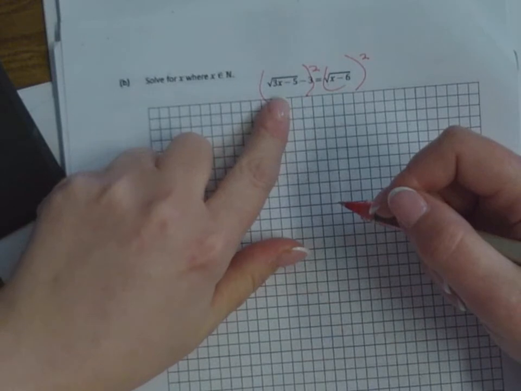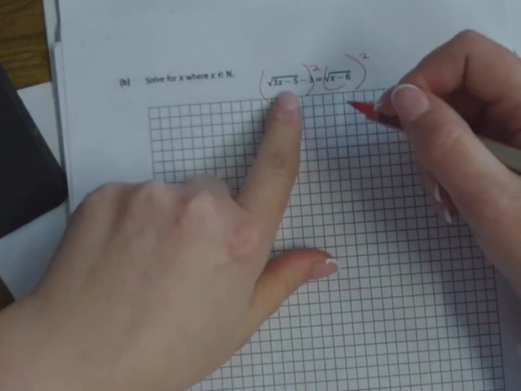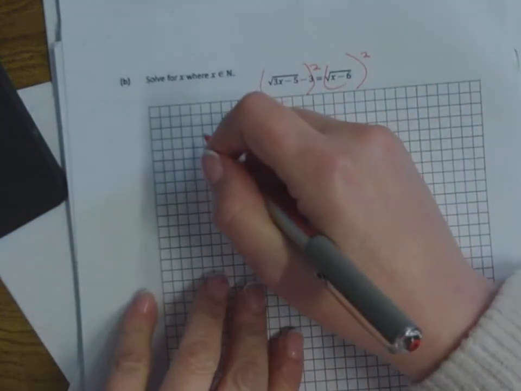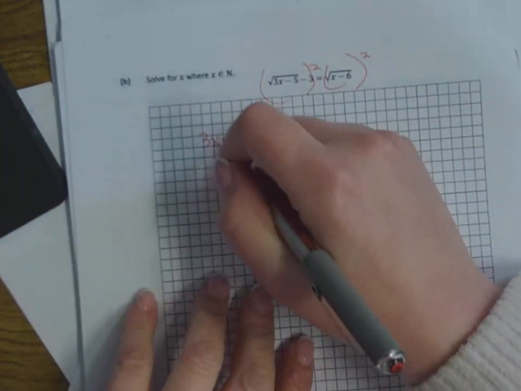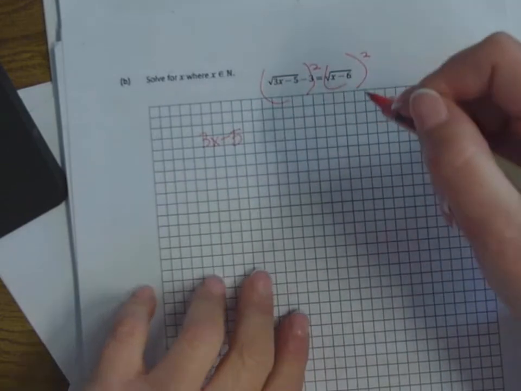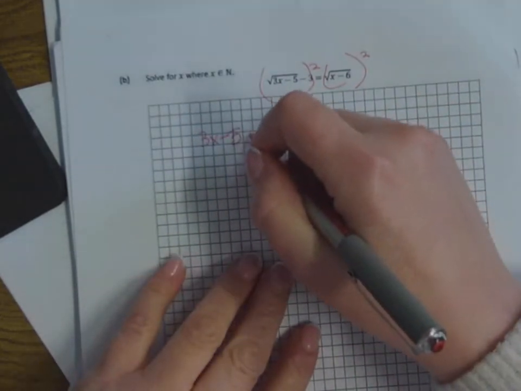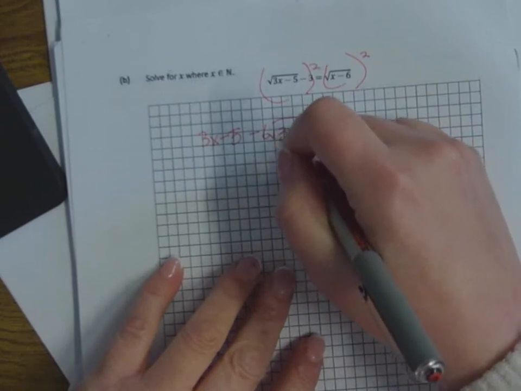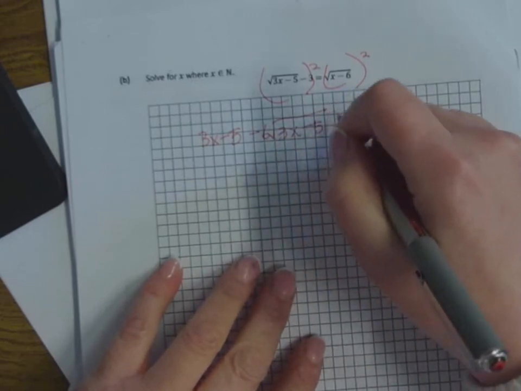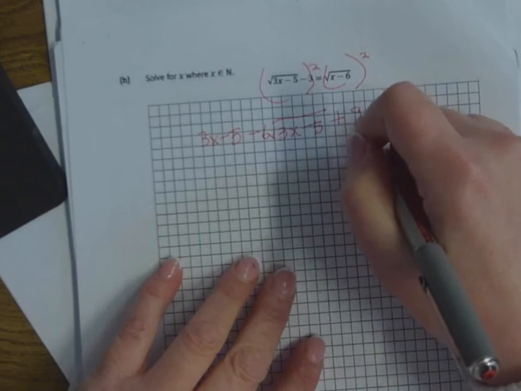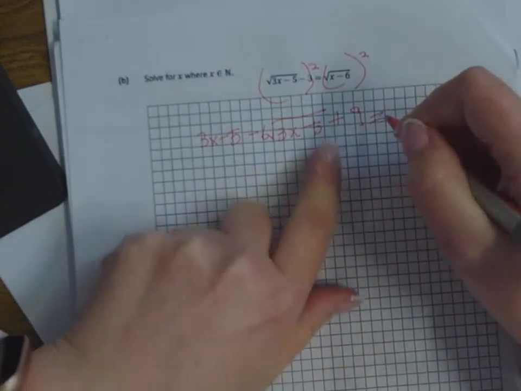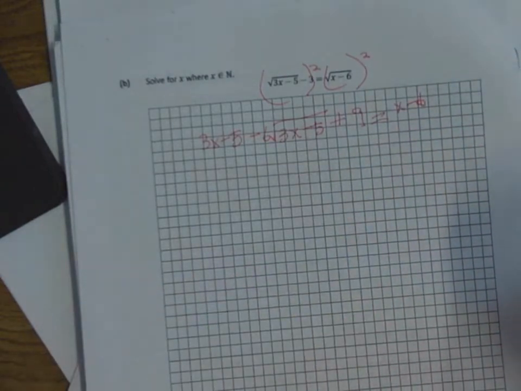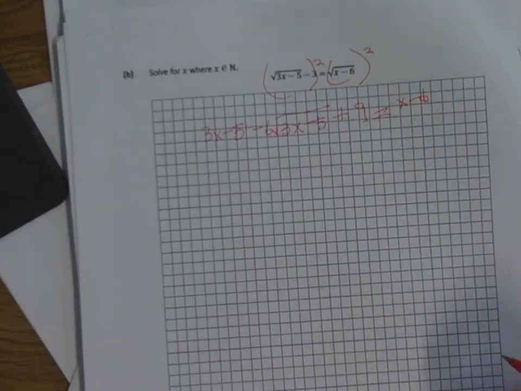When you square this side, you square the first term. So square the first term, what will I get? 3x minus 5. Then you get twice the first by the second, so twice the first by the second is minus 6 times the square root of 3x minus 5. Then you square the last term, you get plus 9. And over this side, when you square here, you'll just get x minus 6. I don't know how many people left out that middle term.